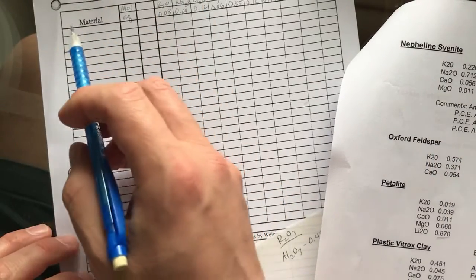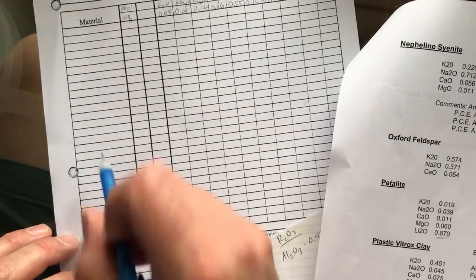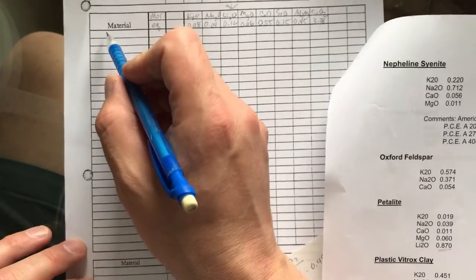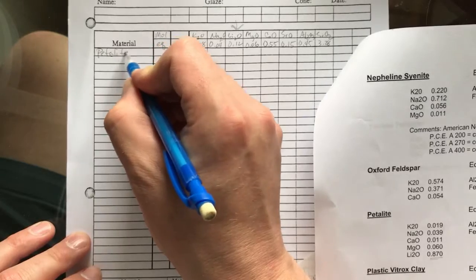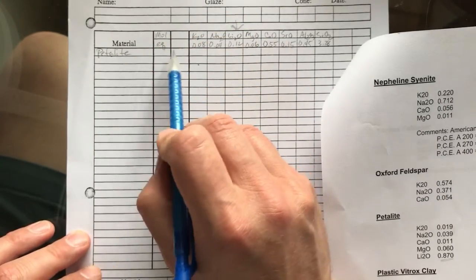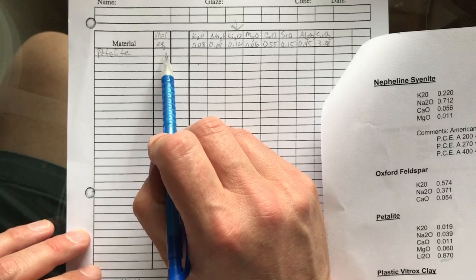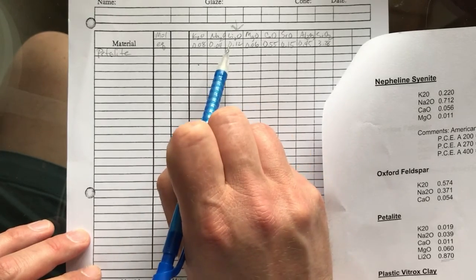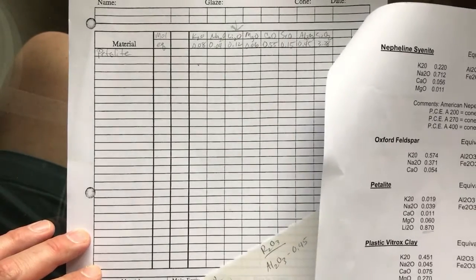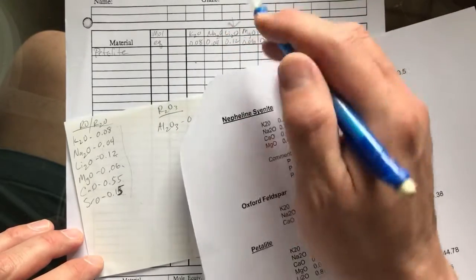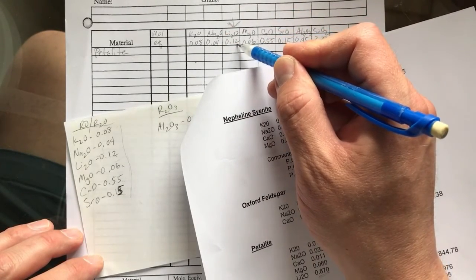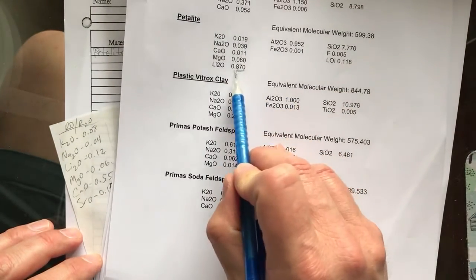Okay, so what we're going to do is I'm going to write down petalite here. And then we need to know the molecular equivalent that we need of petalite. I think we have to divide the amount that we need by the amount that we are given in the material.